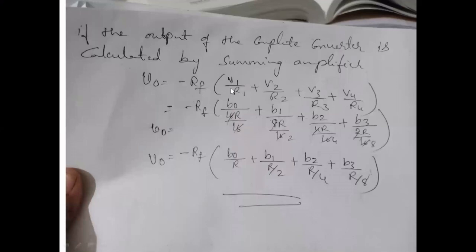So here V1 is nothing but your V reference by 16. This is going to be your V1, the LSB. So V reference B0 by 16R.